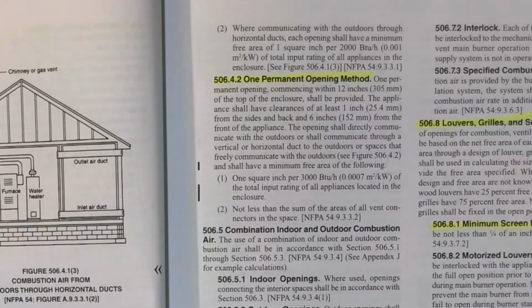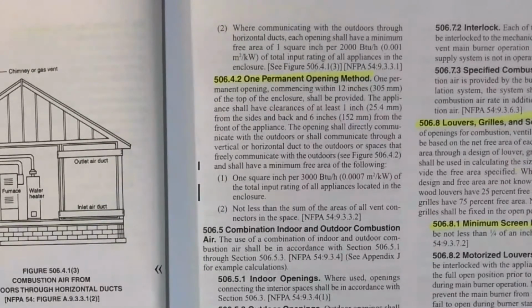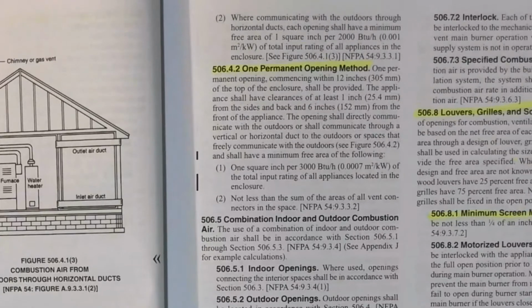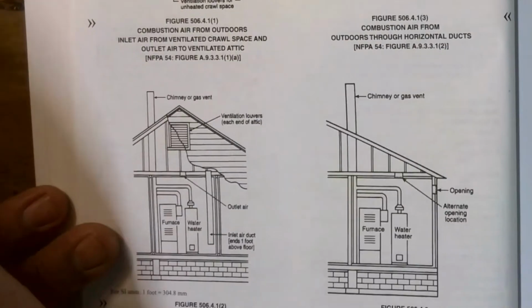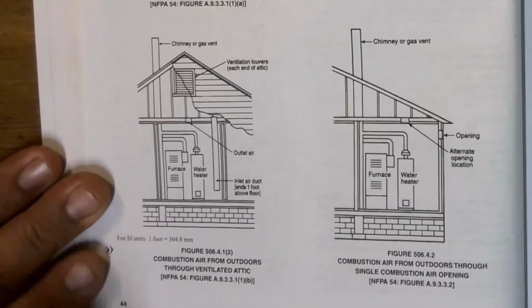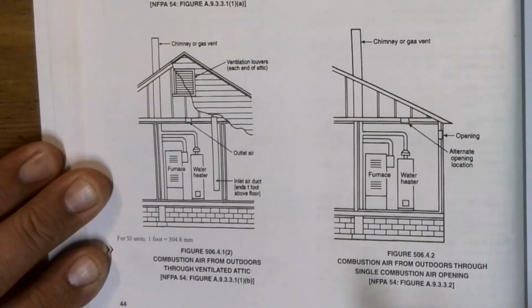The opening shall directly communicate with the outdoors or shall communicate through a vertical or horizontal duct to the outdoors or spaces that freely communicate with the outdoors, and shall have a minimum free area of the following: 1 square inch per 3,000 BTUs of total input rating of all appliances located in the enclosure, and not less than the sum of the areas of all vent connectors in the space. And that is 506.4.2, which is that guy. This guy.